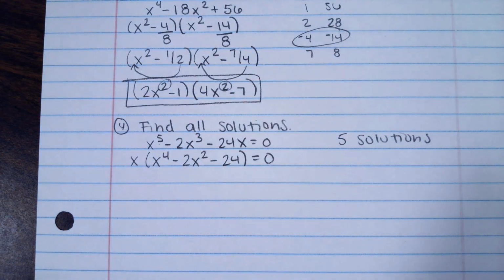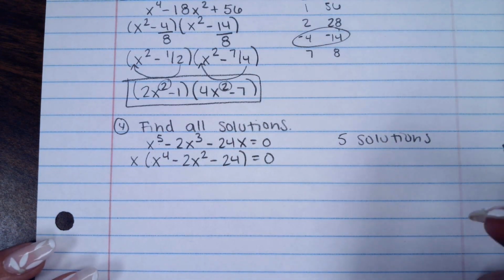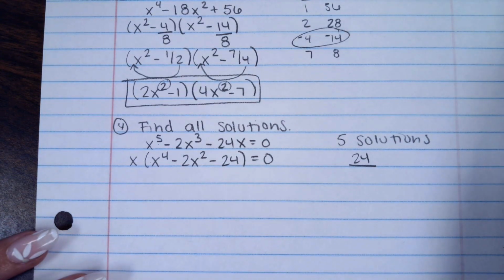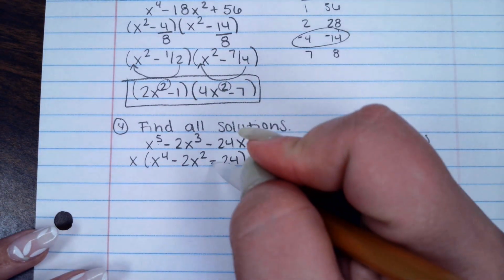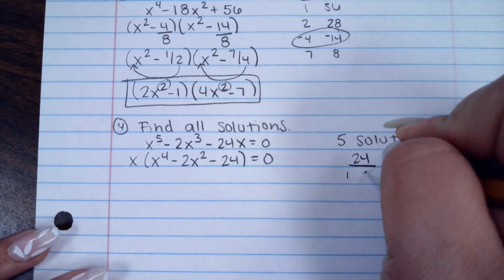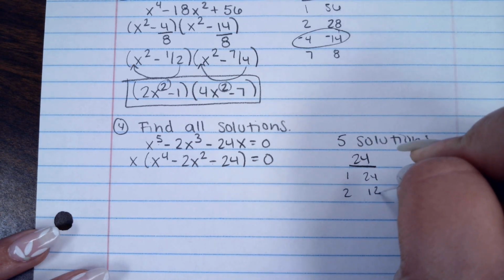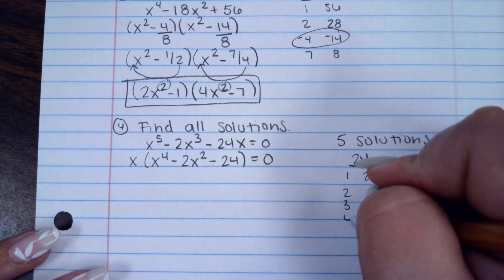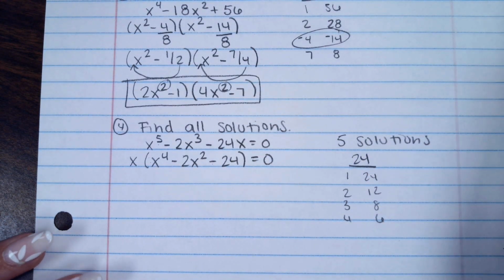That equals 0. Now, luckily, our leading coefficient is 1, so we just need two numbers that multiply to negative 24 and add to negative 2. So let's see, 1 and 24, 2 and 12, 3 and 8, 4 and 6.